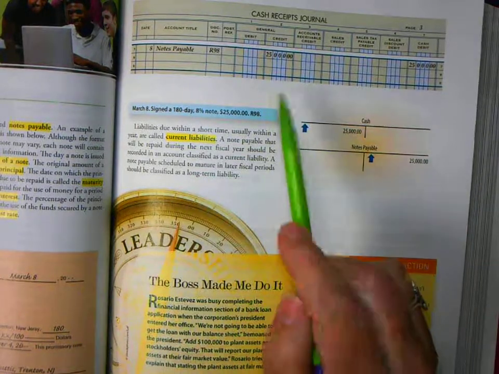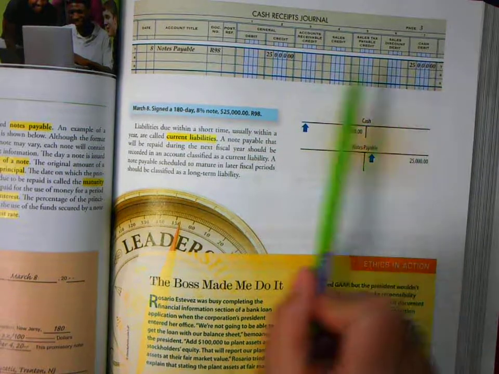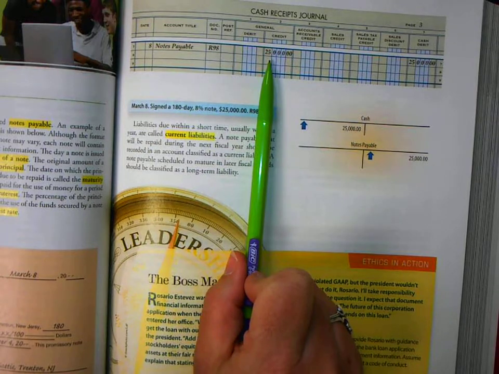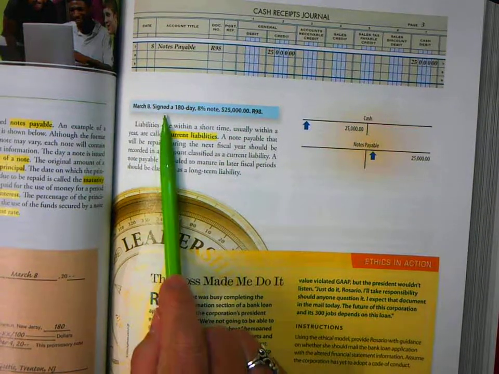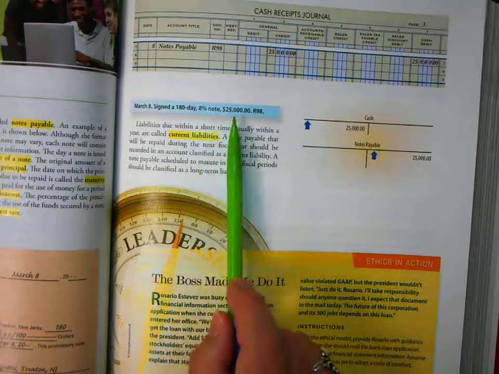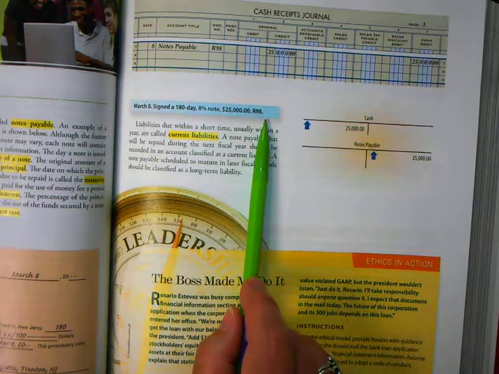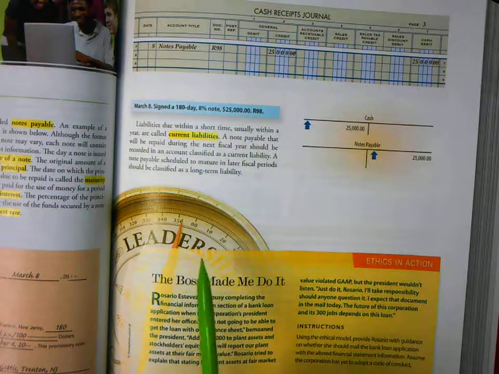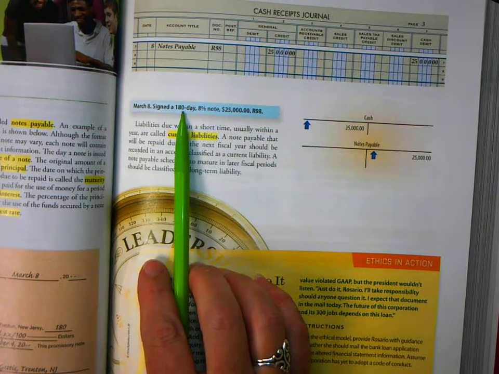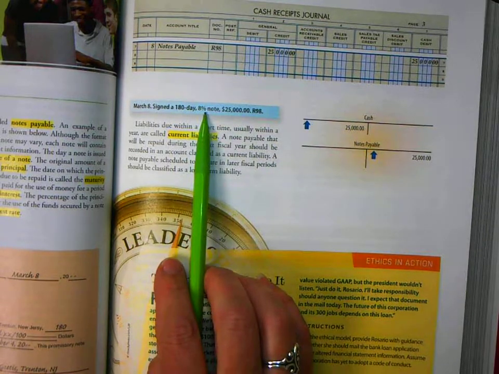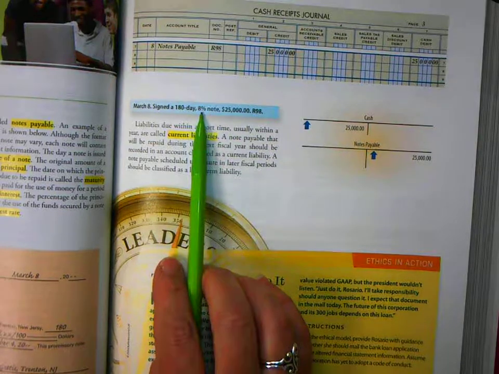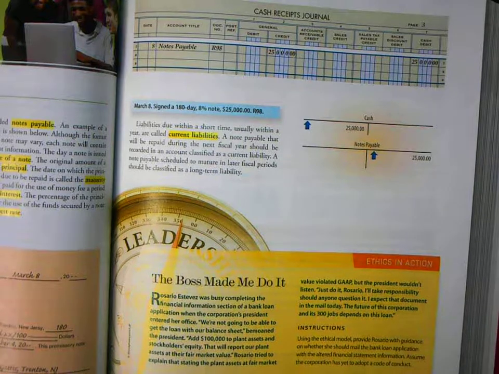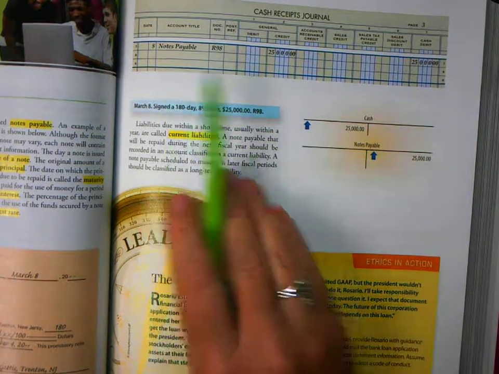So as you can see here, cash receipts journal, we're receiving cash, okay, and we're going to keep track of it with a notes payable account for a credit. Example, March 8th, signed a 180-day 8% note, $25,000. Okay, we received cash, so it is a receipt, so we have an R98 as our source document. The 180 days is when it comes due. The 8% is the amount of interest that we're going to have to pay, and those are things that we'll use and calculate when we're getting ready to pay that back. Okay, but just to record the notes payable, it's pretty straightforward.